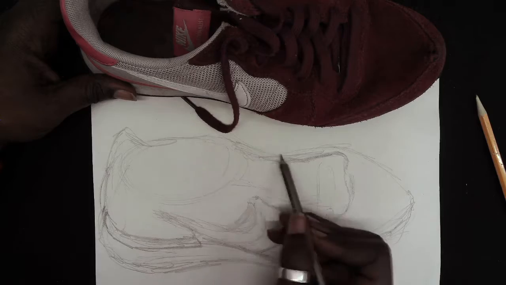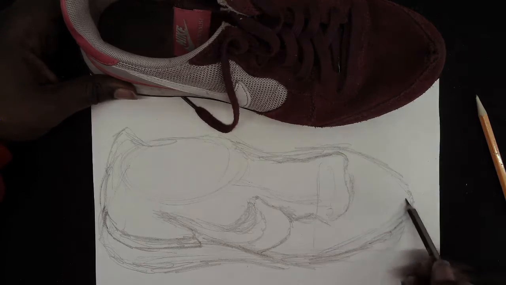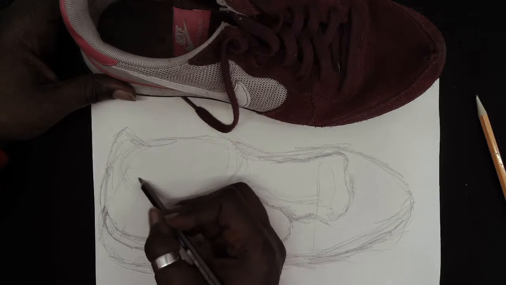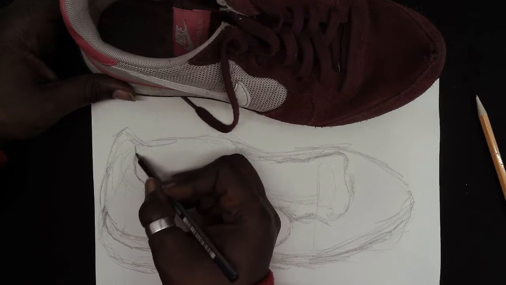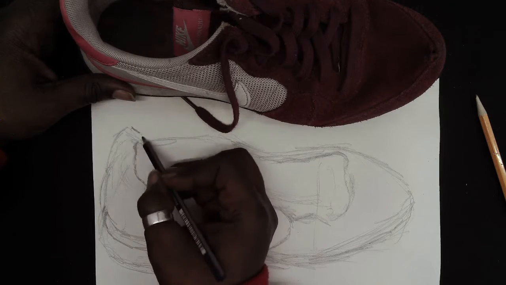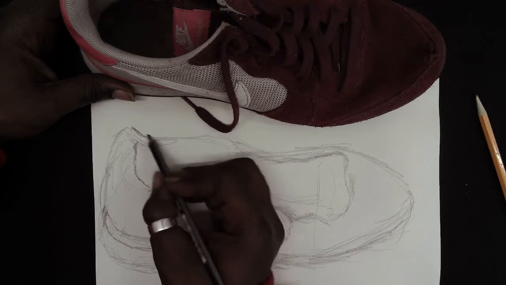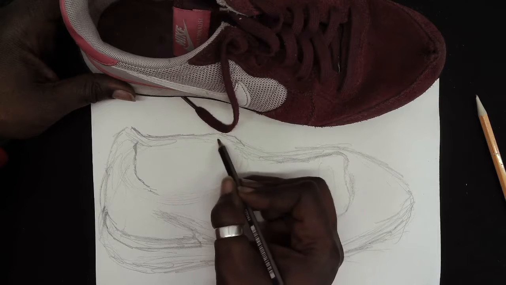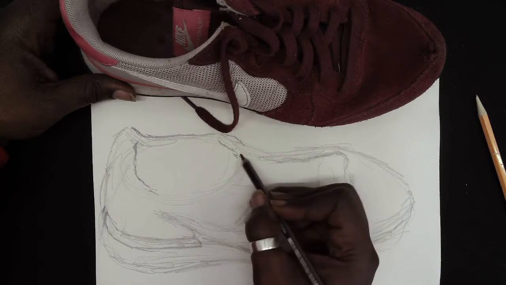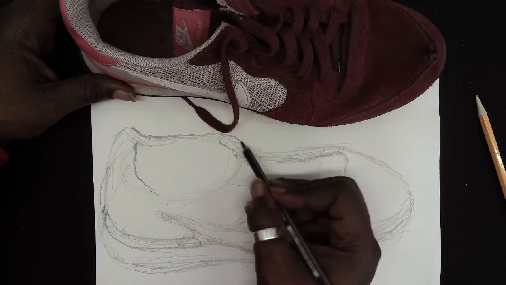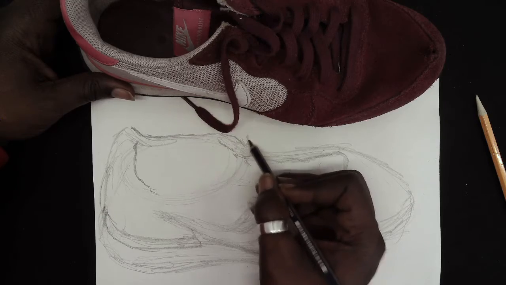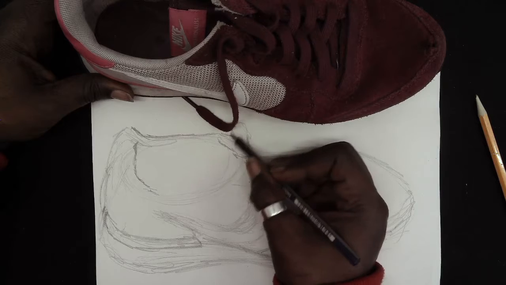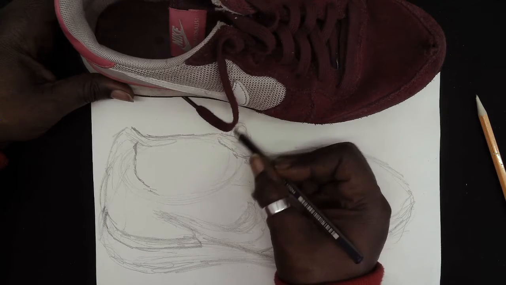Once we've completed our map-out sketch, we start to apply our form, refine our shapes and start applying our details how we see it. We draw the laces how we see them. If you can see it going off in a loop, then I draw it how I see it.